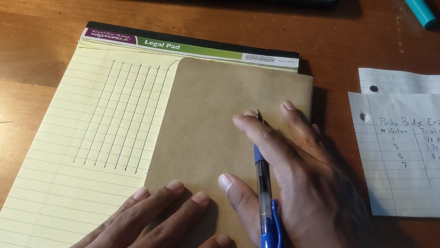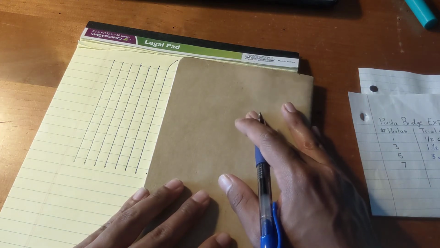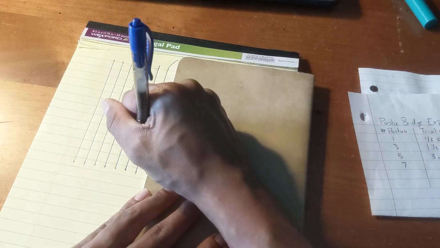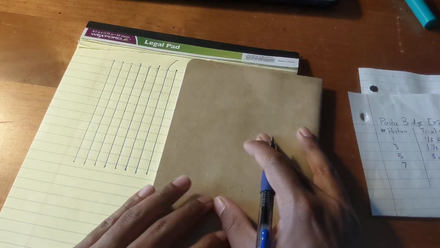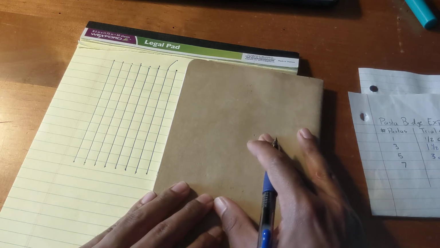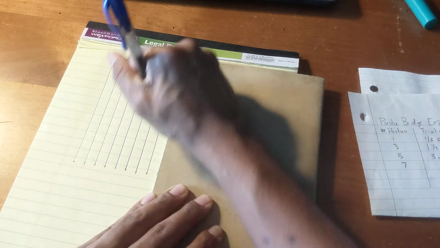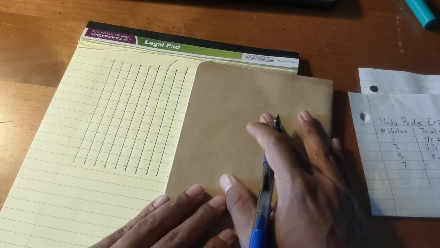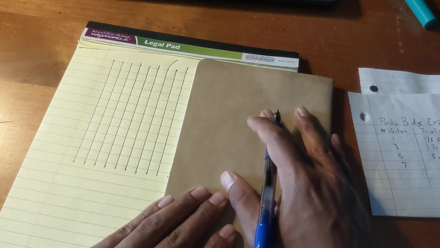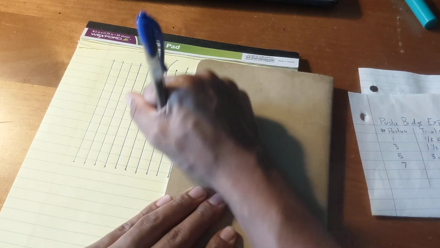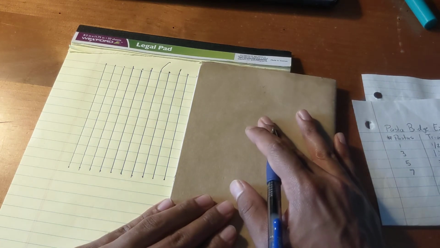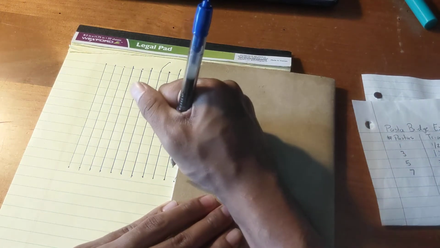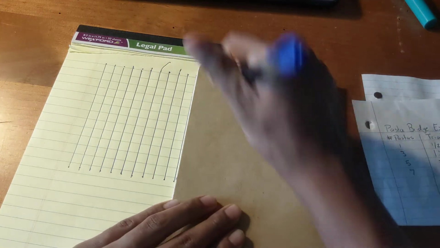Oops, that's all right. Remember, don't let perfect be the enemy of good. Line up those dots, connect, line them up, connect. I know it feels tedious, but you can get this done in under 2 minutes.